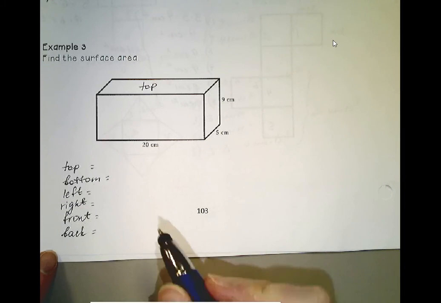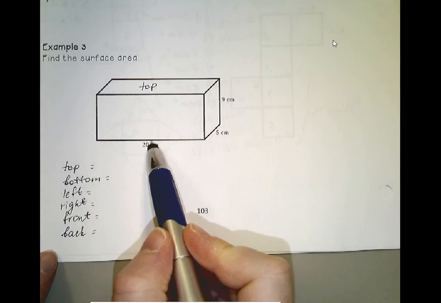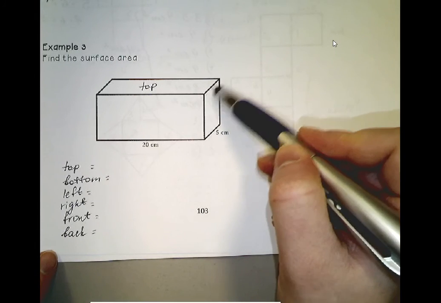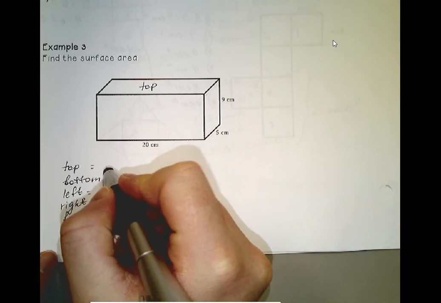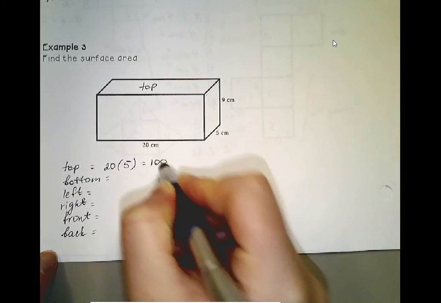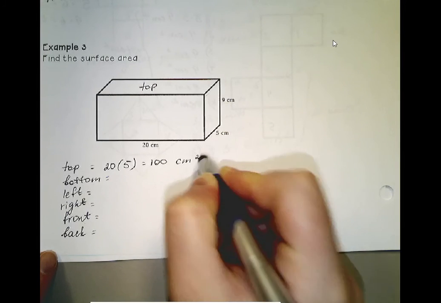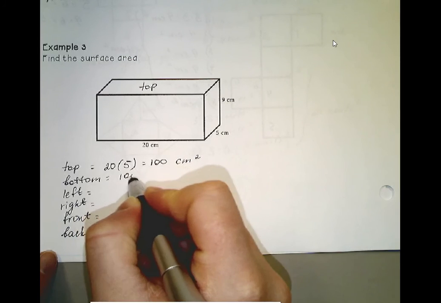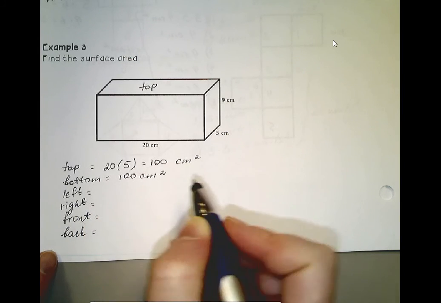So if I look at the top, I have 20 centimeters in length and 5 centimeters in width. So 20 times 5 is 100 centimeters squared. The bottom is going to be exactly the same, 100 centimeters squared.